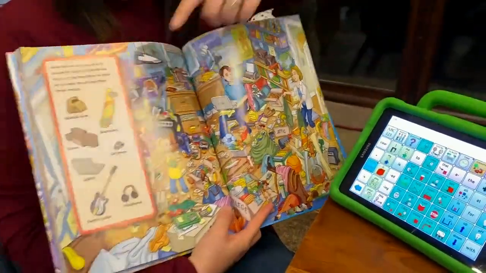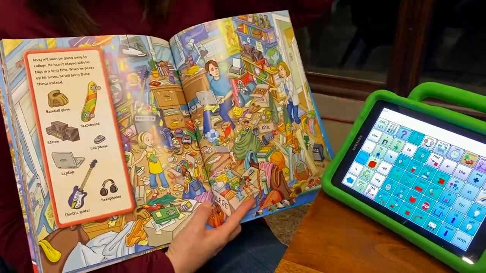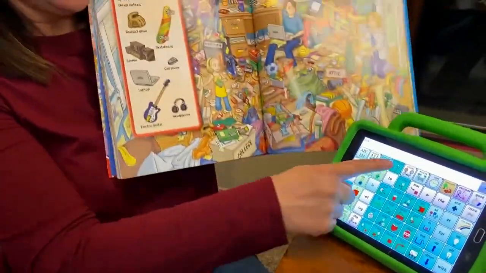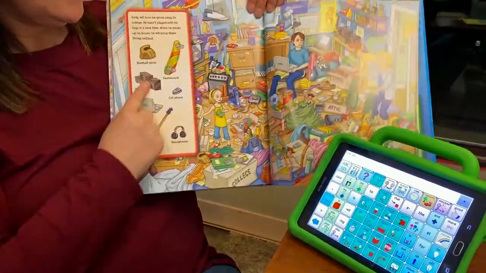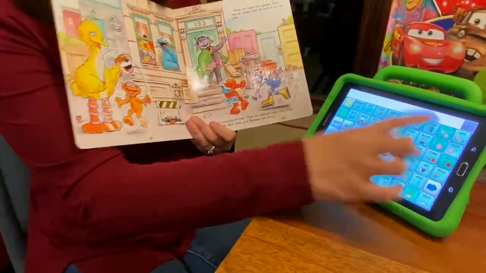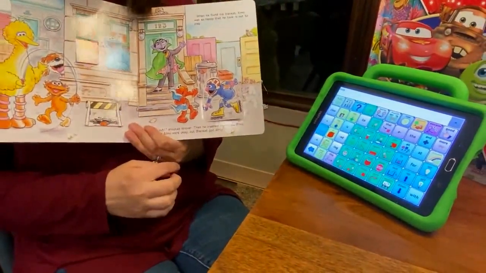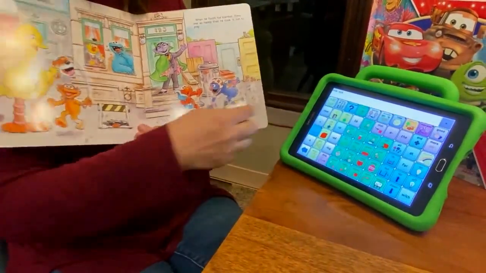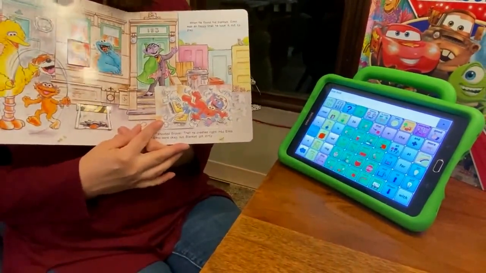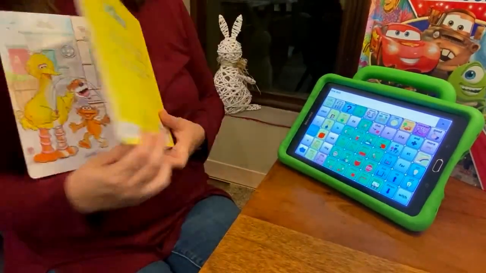A great way to use the word look is during shared reading. While reading with your child, you could comment and point at different objects in the book. One easy way to do this is to use flap books. You could open the page and model on your device. Let's look under this flap. Do you want to look what's under here? Let's look. Uh-oh, Elmo and Grover crashed.